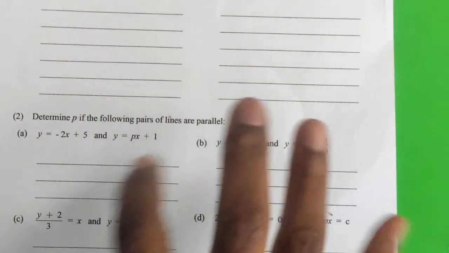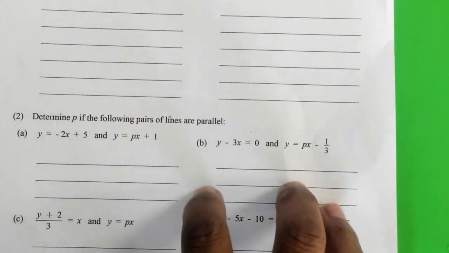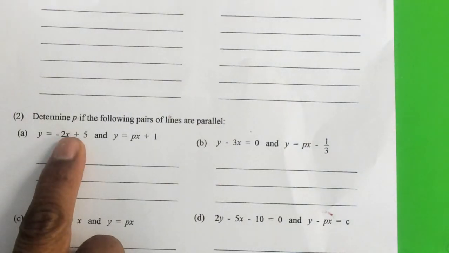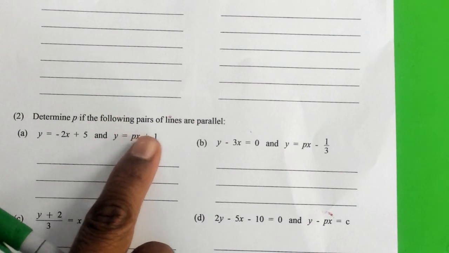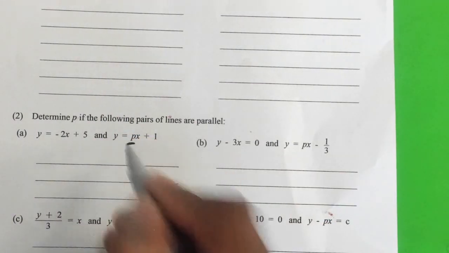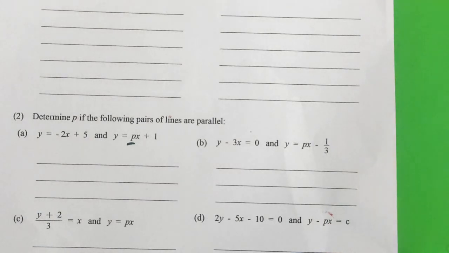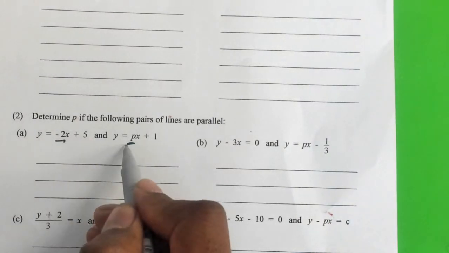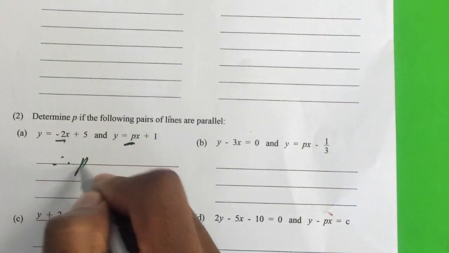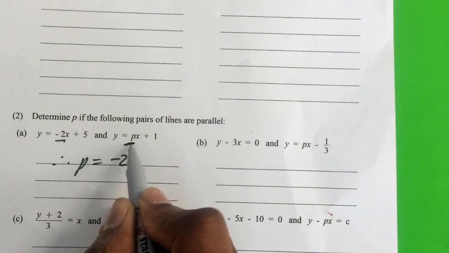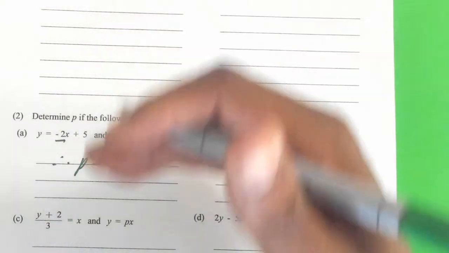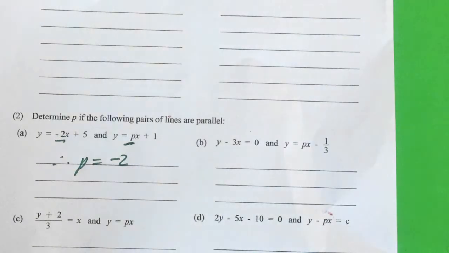For now, you can pause, maybe watch this later and do your problems, but let me explain this. Determine p if the following pairs of lines are parallel. What is the value of p if the two lines are parallel? I know that that and that must be exactly the same for this to be parallel. Therefore, p must be negative 2, because if p is negative 2, they're parallel. So, I'd like you guys to try this also.